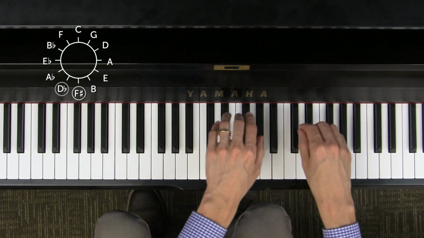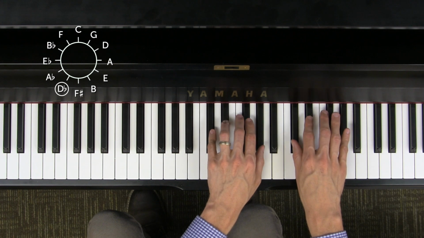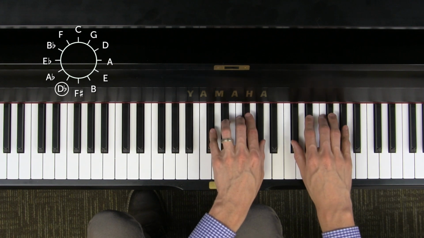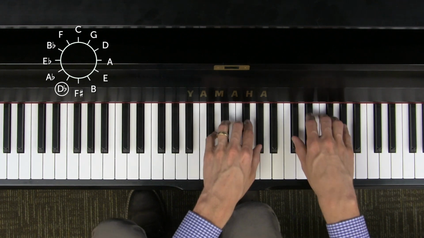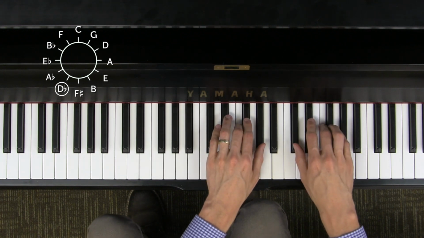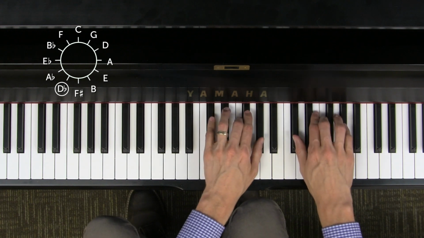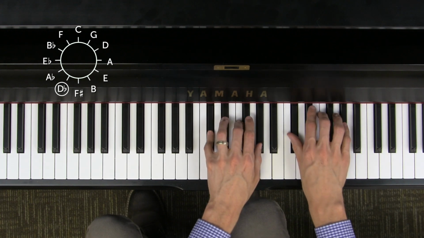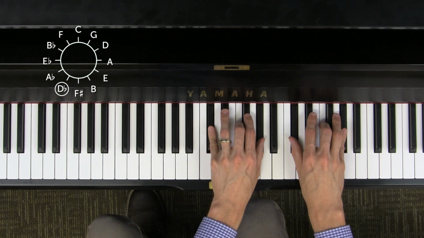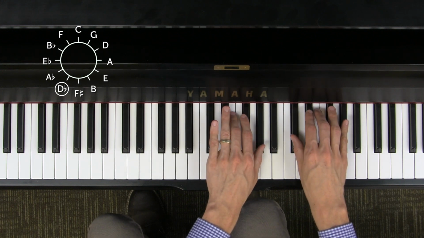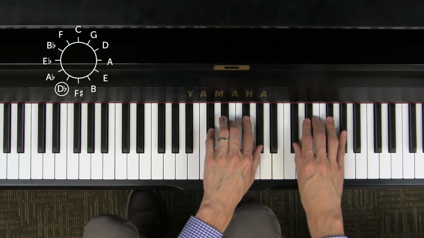Up a fifth brings us to C sharp major, an Oreo cookie position. Black cookie, cream in the middle on finger 3, 2 black cookies on top. 1, 2, 3, go. Now let's do C sharp minor. Move the white key down a half step. Ready, go.